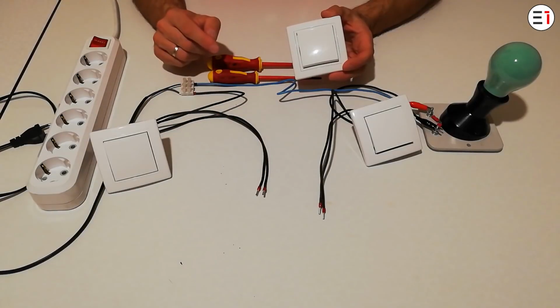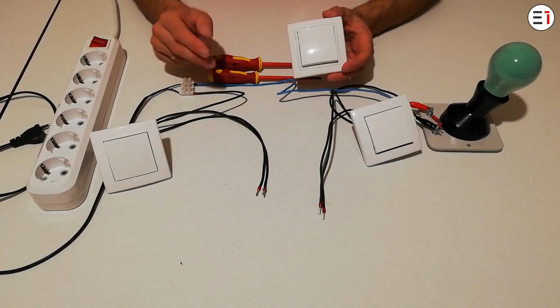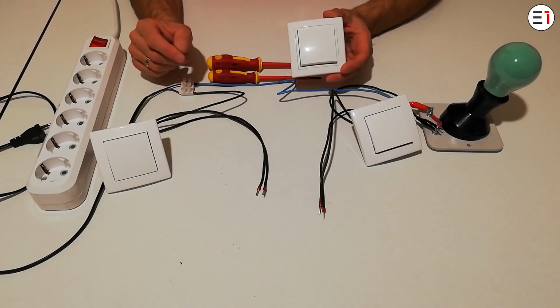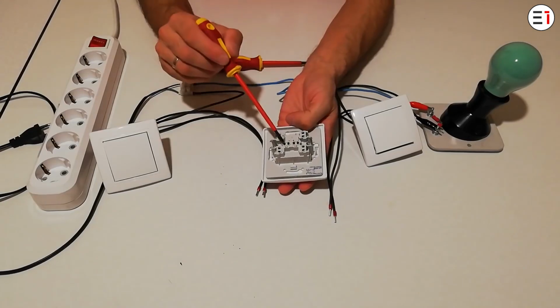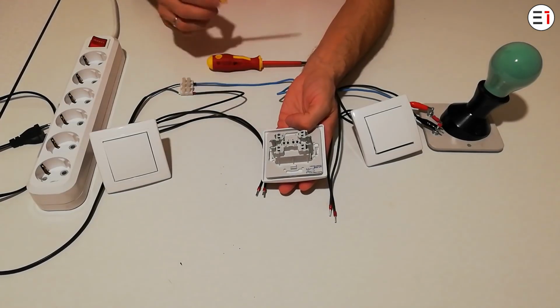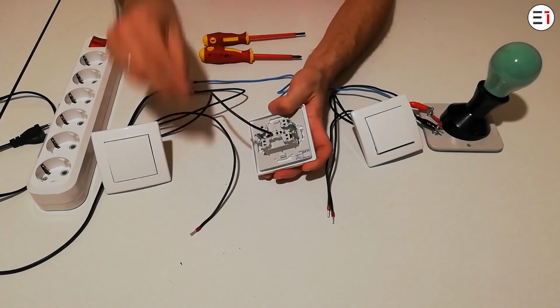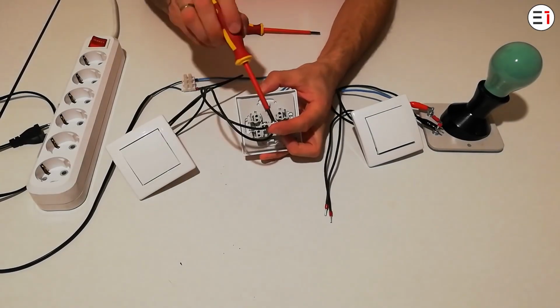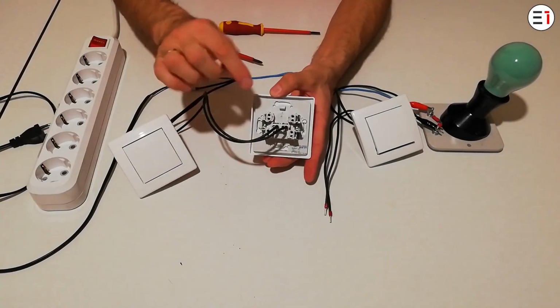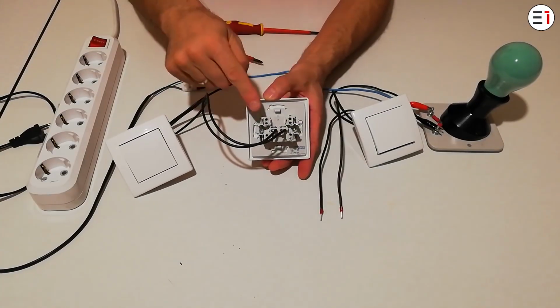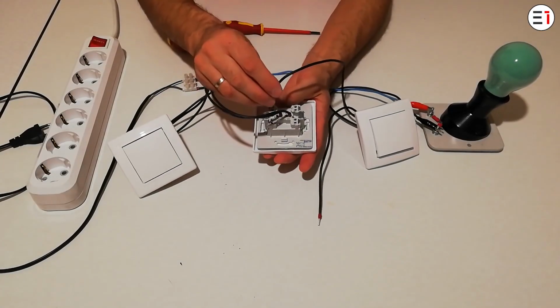The ends of the conductors are prepared, the sleeves are placed, and all that remains is to connect our intermediate switch. Here are the two entry points labeled as L1 and L2. And from these two output points we go to the final two-way switch.